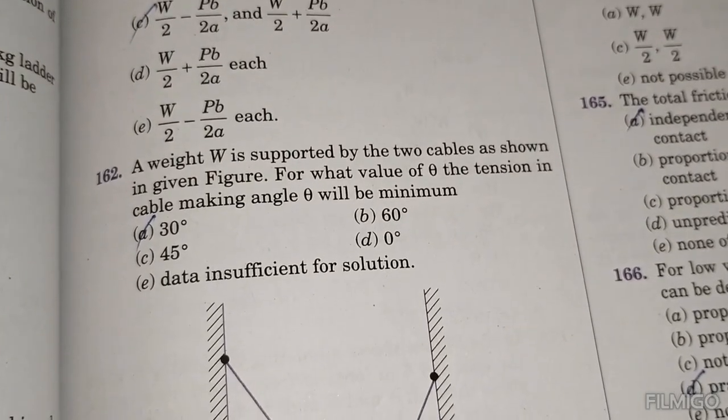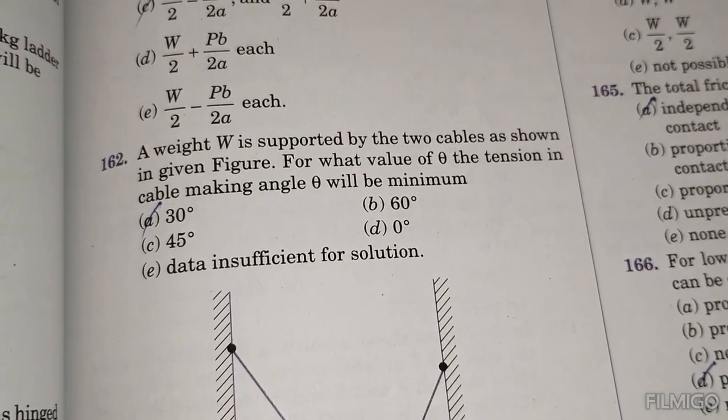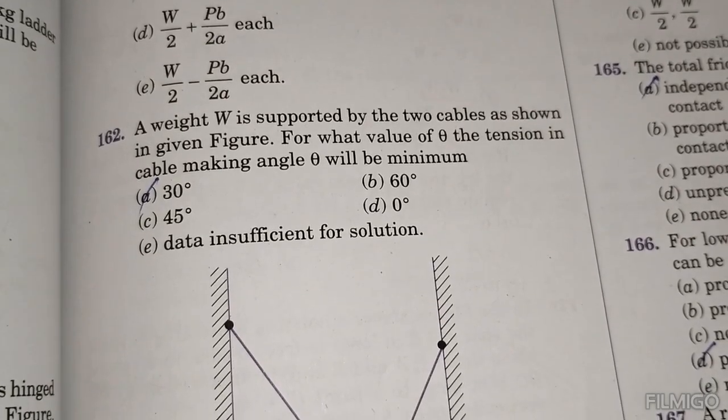A weight W is supported by two cables as shown in the figure. For a value of tension, the cable making an angle will be dash 30 degrees.